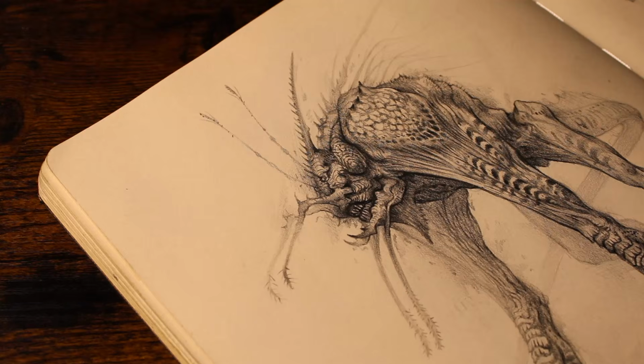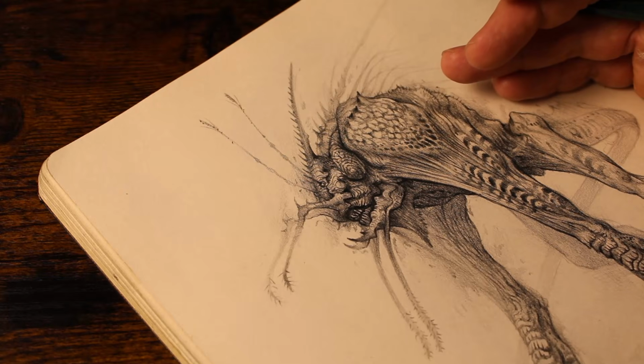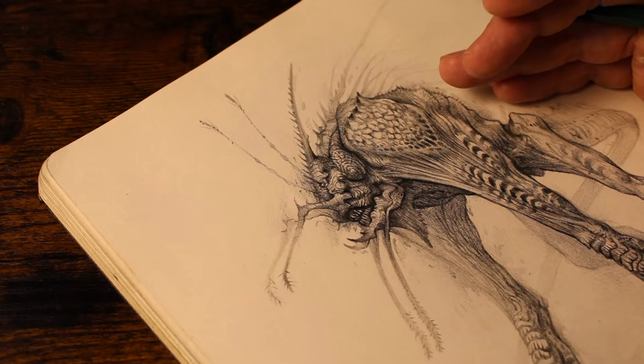Now, I want to give some background on what this creature is. I have a personal project called Ecor 117, which is a fictitious planet. It's a personal project of mine I've been working on for a while. This creature's part of it.